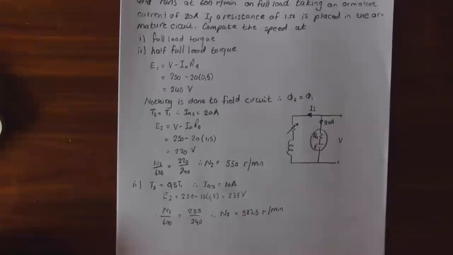Now, question 2, half full load torque. T2 is equal to half of T1. That means IA2 is 10 amps. E2 is then 250 minus 10 times 1.5, which is 235. And again, N2 over 600 is E2 over E1. And therefore, N2 will be 587.5 revs per minute.